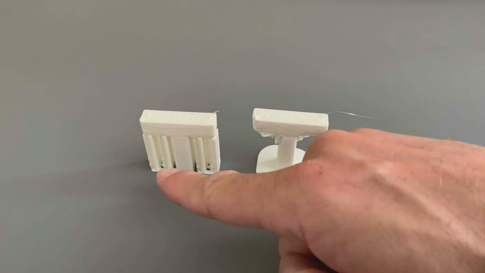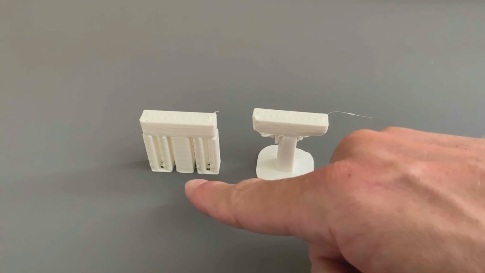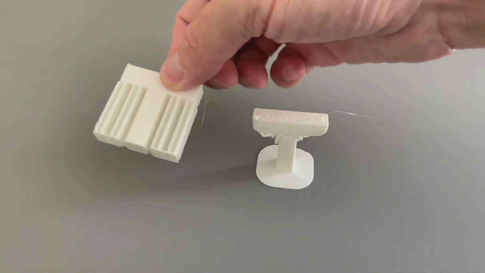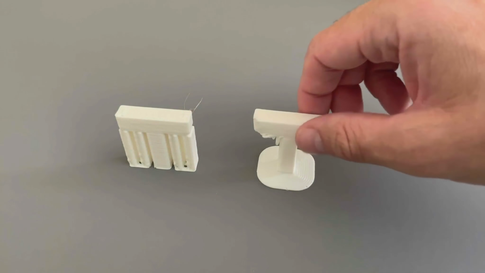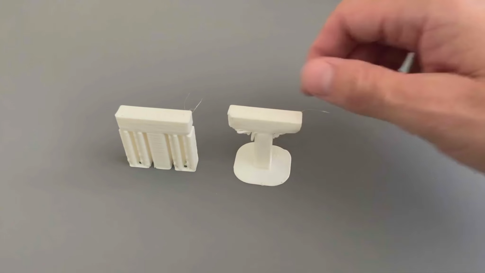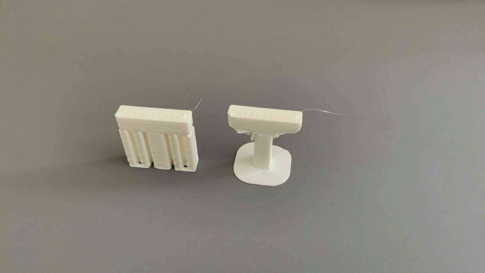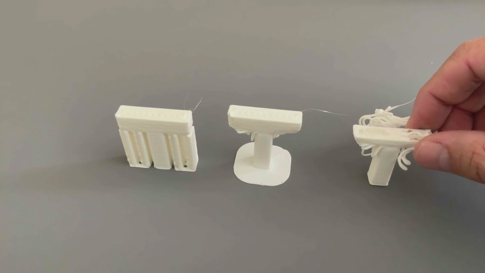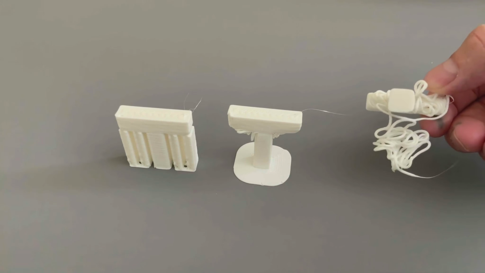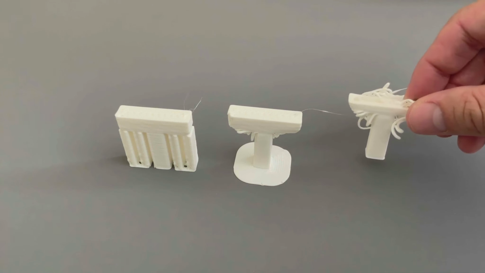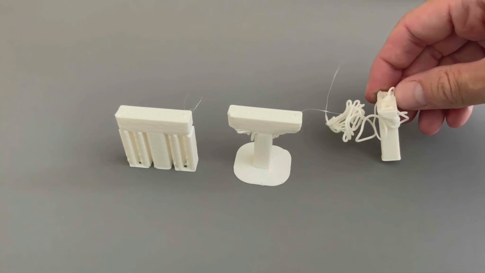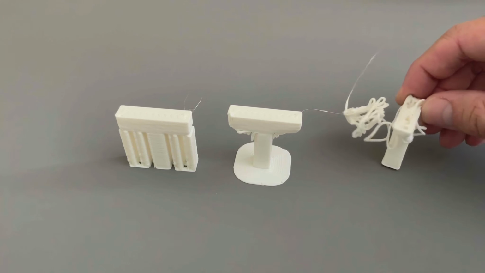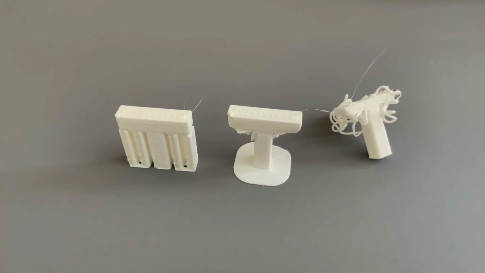You see we have 1, 2, 3 contact points for this T, so it's nice and broad. Here we have the brim, that's also nice and big, and here is a print where I used just a skirt, so only the T was on the print plate and it got loose, and then you can see at one point the printing piece moved and the printer just put out the material.